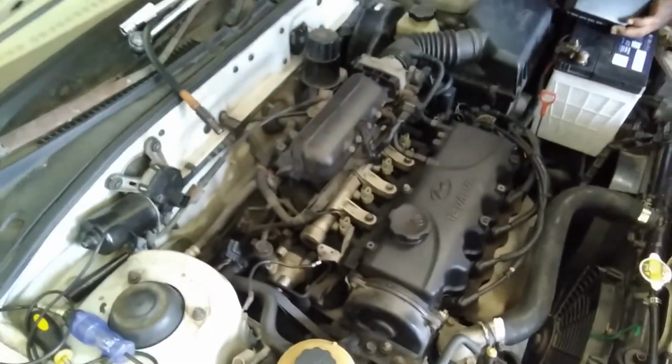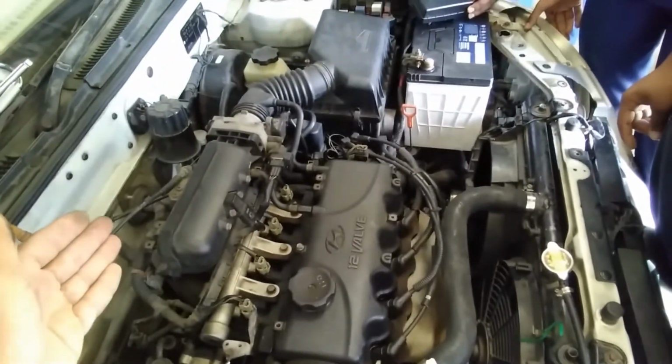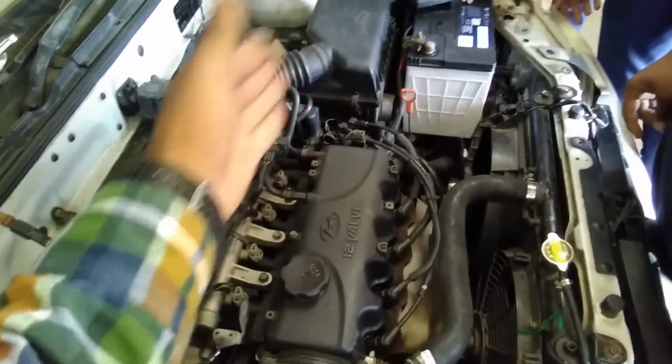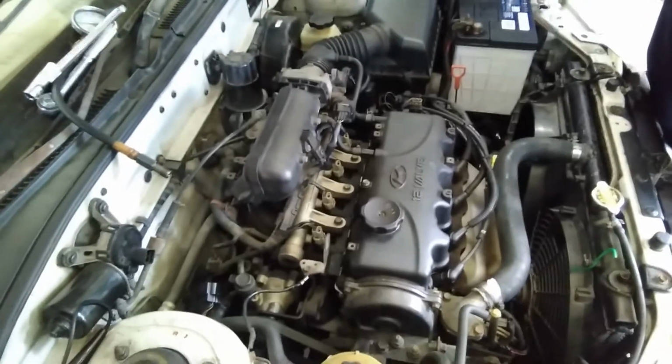A fuel pump test is a fuel pressure test. Fuel pressure regulator. So we need to check for what there? Pressure. What type of pressure gauge? A fuel pressure gauge. I say you need a fuel pressure gauge.